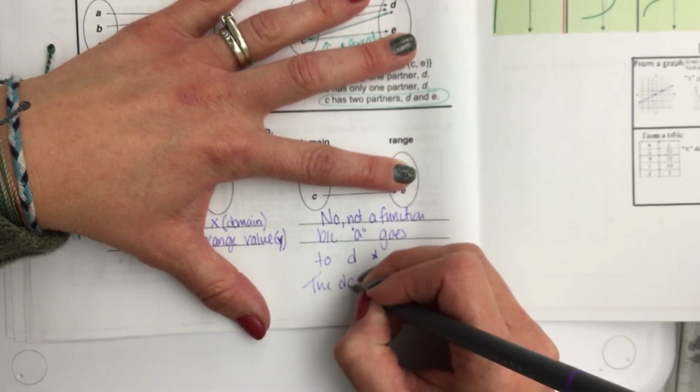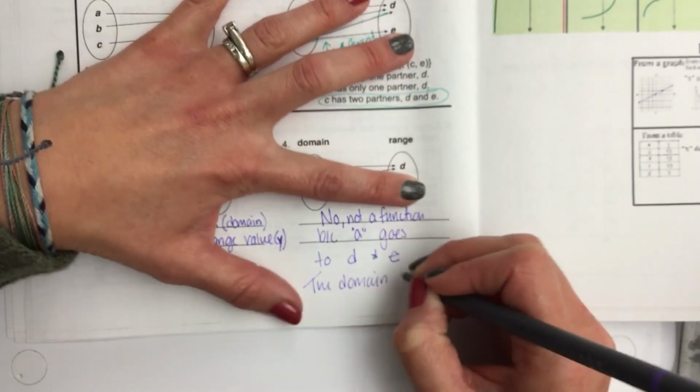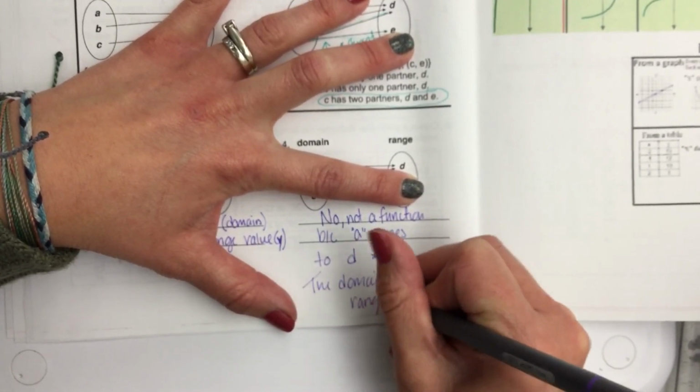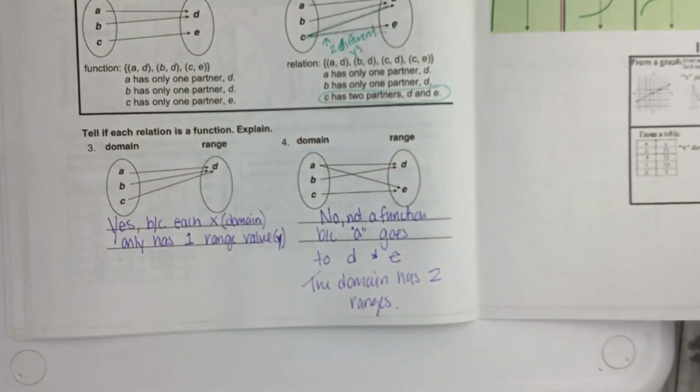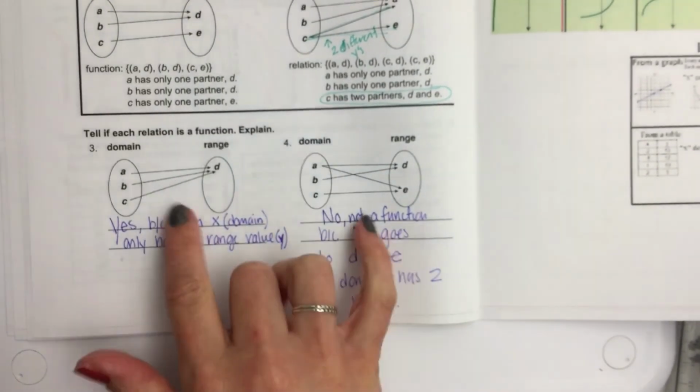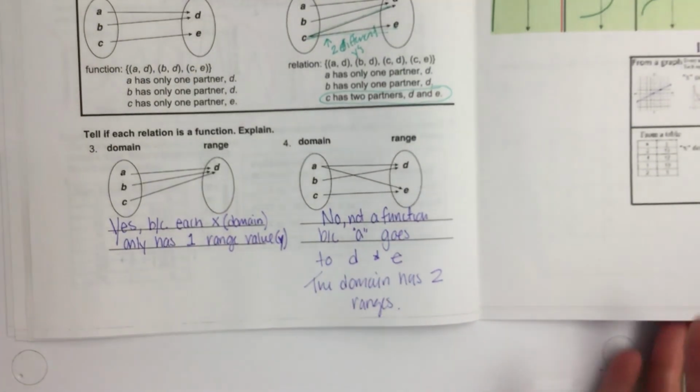The domain has 2 ranges, which is not okay. You can't have 2 ranges for one domain. So that's how you can tell if you have a mapping diagram.